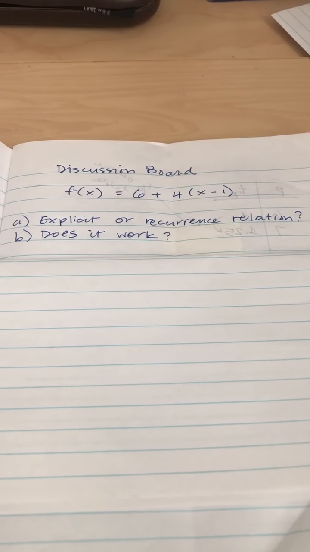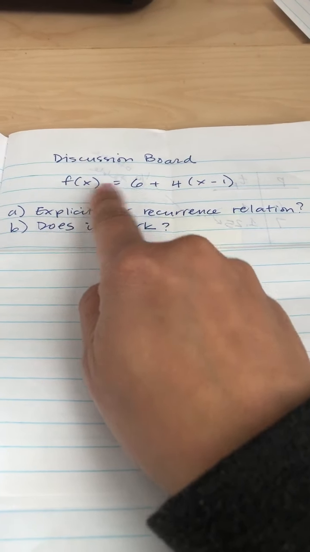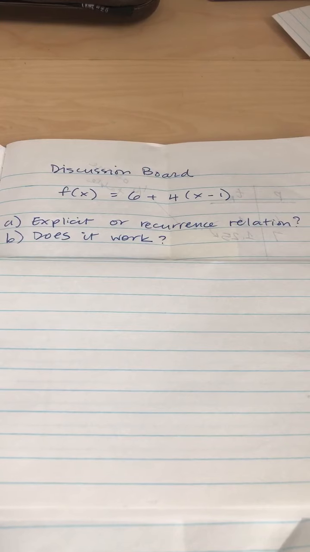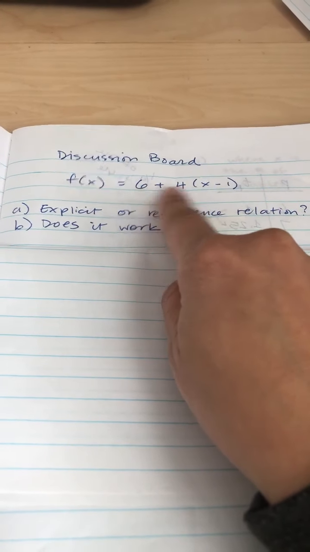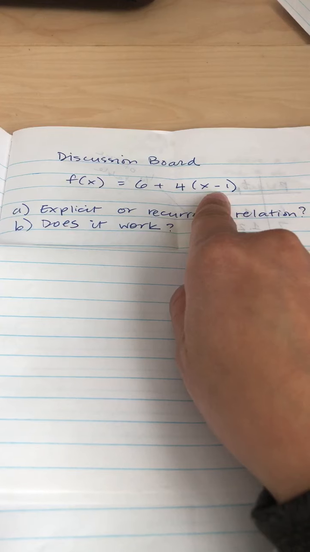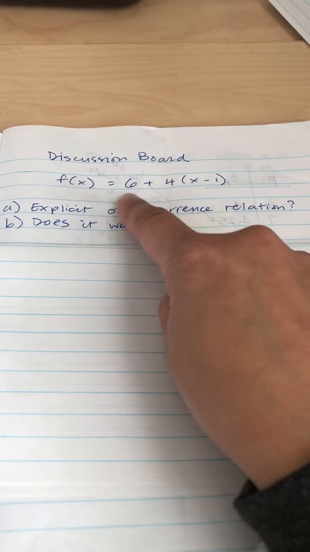Okay, here's the discussion board question that I posed related to the senior breakfast problem, where you're looking for f of x. In this case, it's the number of students accommodated by x, which is a certain amount of tables. And the question is, is this an explicit or a recurrence relation? And the answer is explicit, because nowhere in this equation is it asking you to evaluate a previous output, or use a previous output, or any output for that matter, because there's no f.